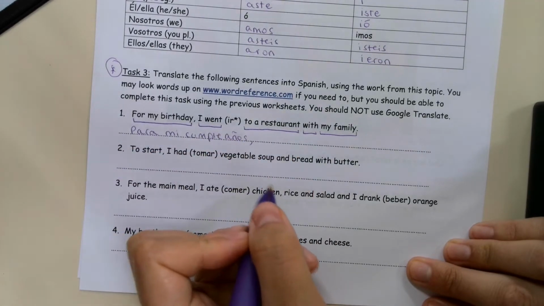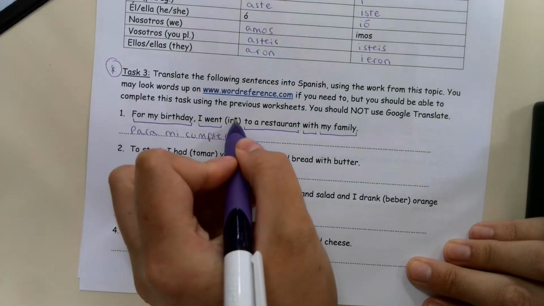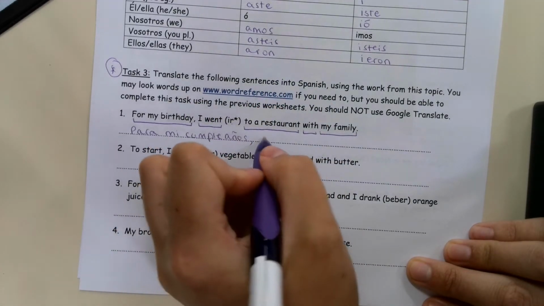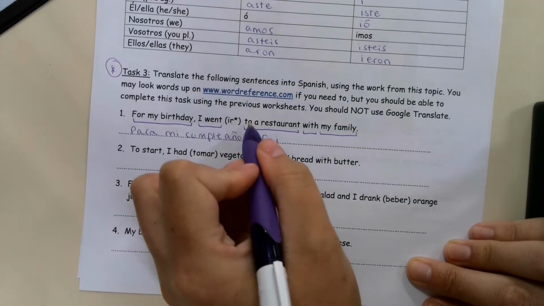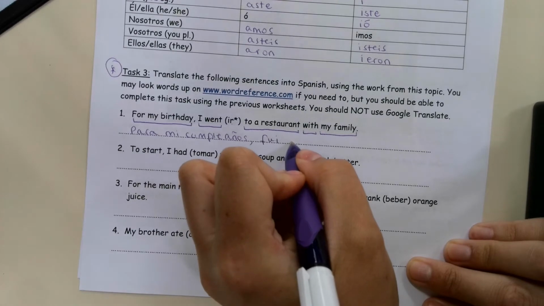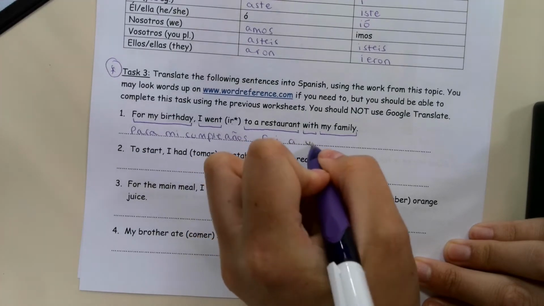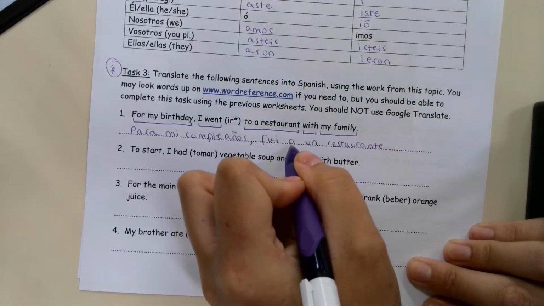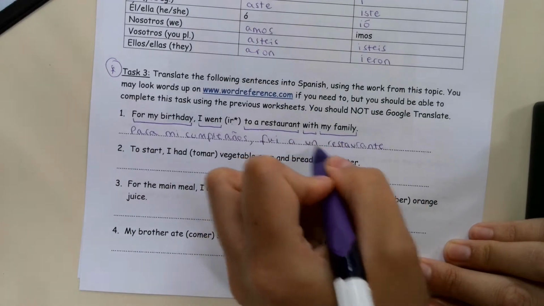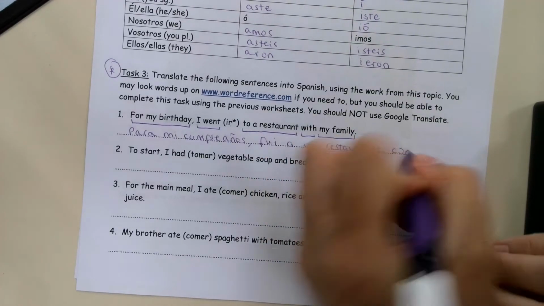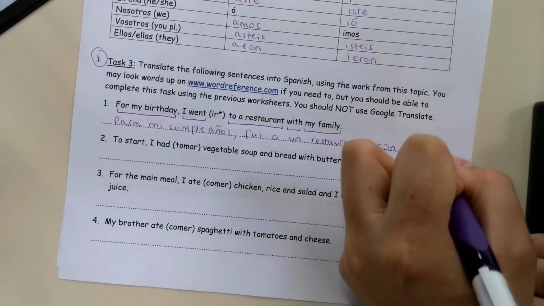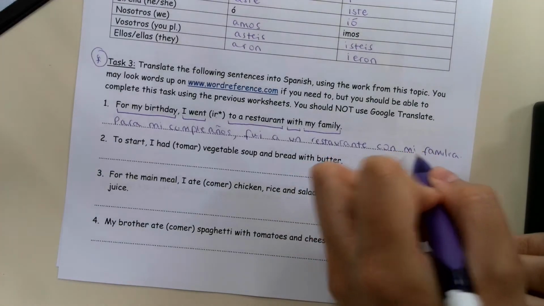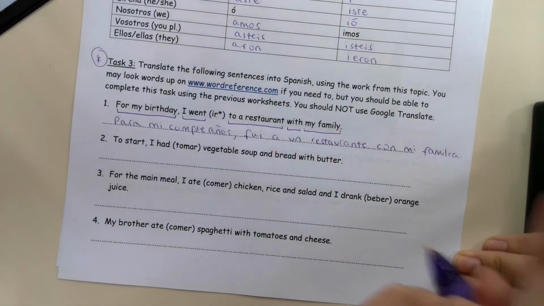I went. Now, ir is an irregular verb, so it doesn't come directly from this table. This is a verb that you will just need to learn. I went, fui. To a restaurant. Now, normally we would say a, un restaurante. Okay, this a is the to, a restaurant, a un restaurante, with, con, my family, mi familia. Now, sometimes people put mis familia. You don't need the s there. In Spanish, it's just one family, it's just singular.